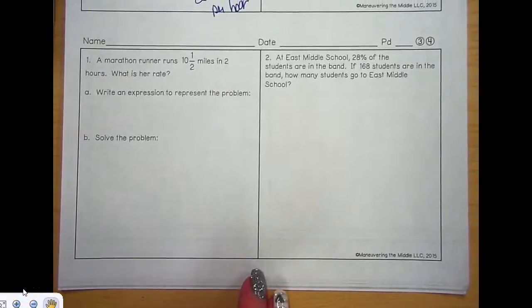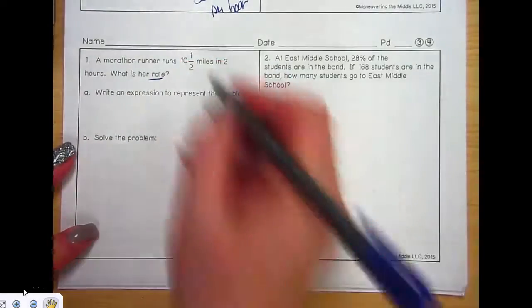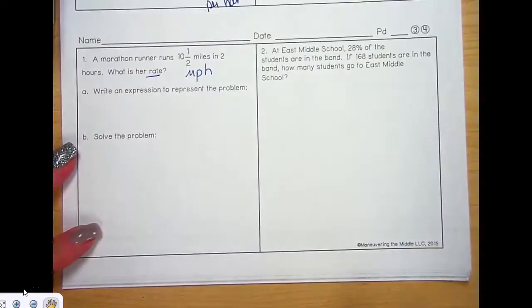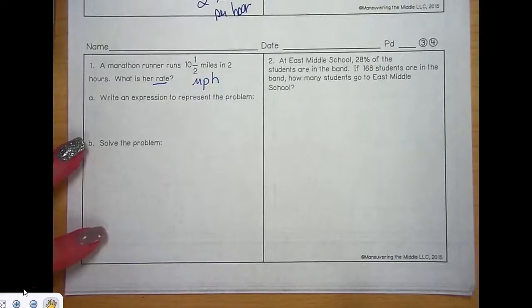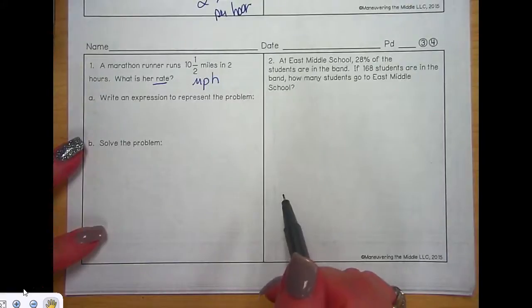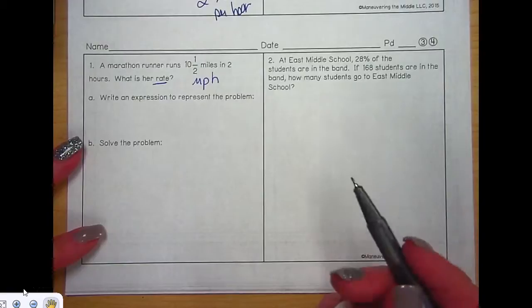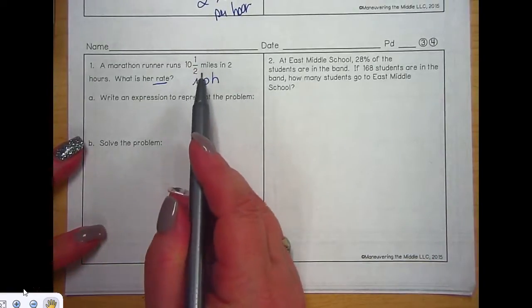Number 34, a marathon runner runs 10.5 miles in 2 hours. What is her rate? And so what are we talking about when we're talking about rate? We're talking about miles per hour, right? And so I don't really even have to do any math. I can kind of just intuitively know if it's this far in 2 hours, then it's half of it for 1 hour, right? So before I even do any work, I know that the answer is 5.25 or 5 1/4, because half of 10 is 5 and half of a half is a fourth.